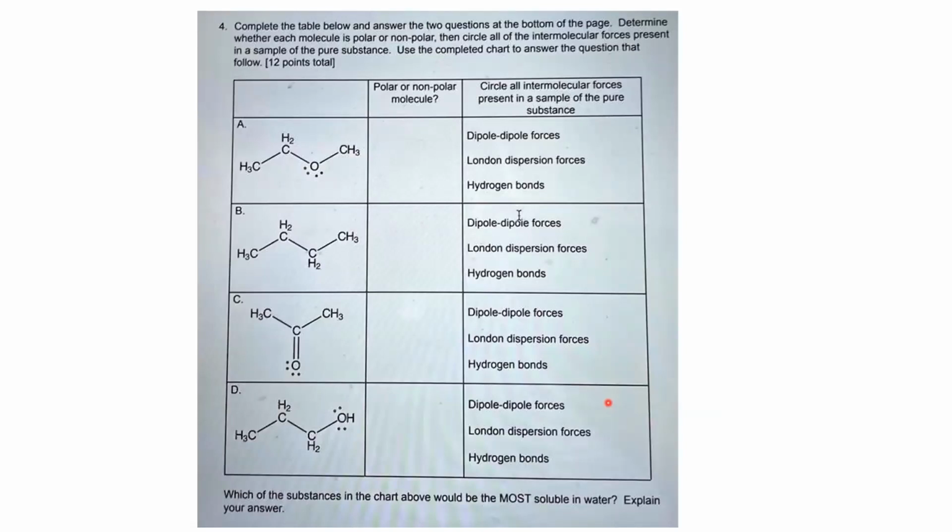Okay. So for these next ones, kind of similar, we want to determine if these molecules are going to be polar or non-polar based on the structures we're given. And then we want to look at the different intermolecular forces, so those different van der Waals forces, and identify which of those might be multiple, but which of those is going to be present in these different molecules. And then just at the bottom, you can see there we want to identify which of these substances would be the most soluble in water.